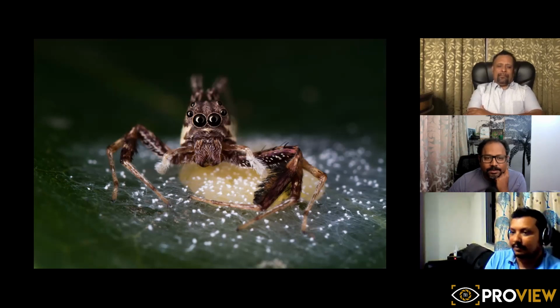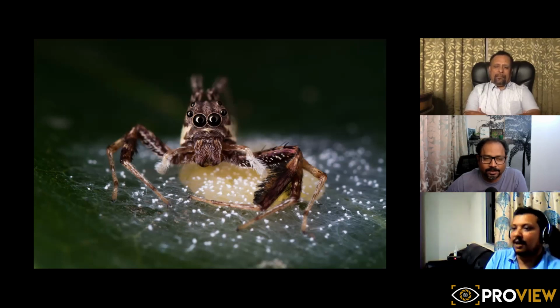Like this one. This is a jumping spider. Actually, it was seated on its eggs. Can you see those eggs? Yes. The whitish patch just below the spider is the eggs of the spider. Actually, the mother spider guards all her eggs from predators.